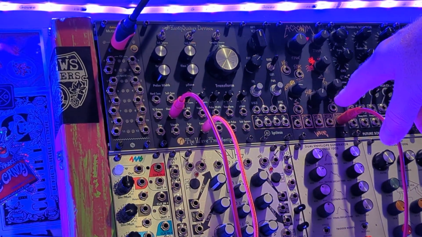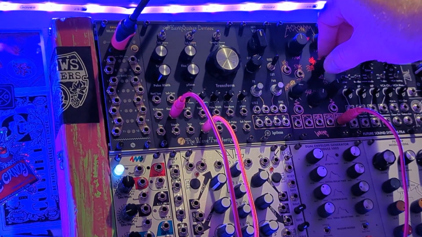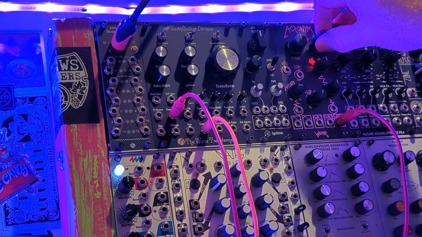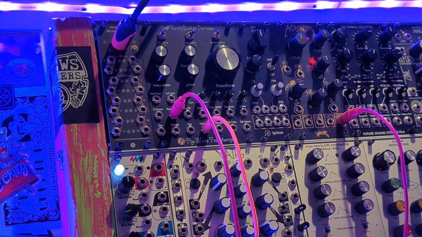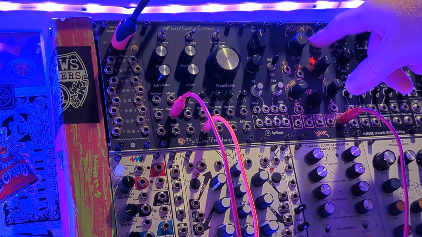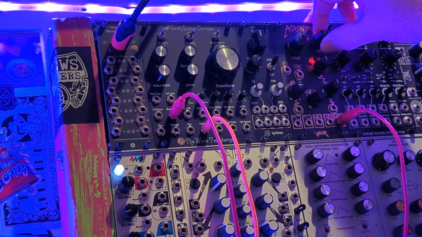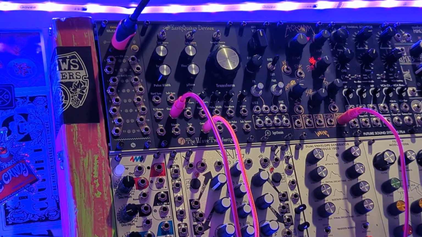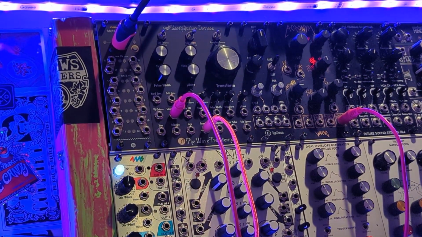So I'm using the Warng acronym here. You can hear that. Just to demonstrate that it is in fact the sound coming from this, as I turn the tuning knob, you can hear that that's what's happening.